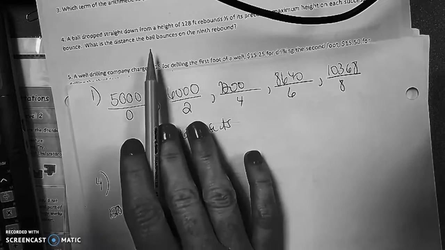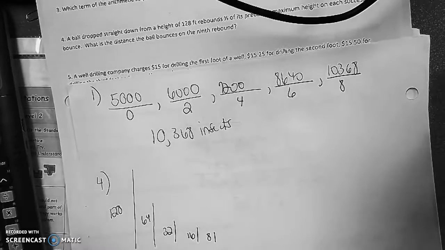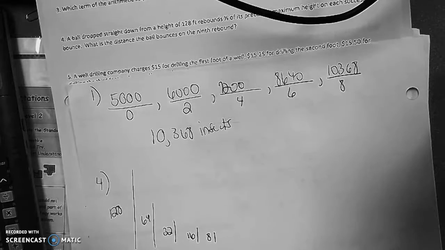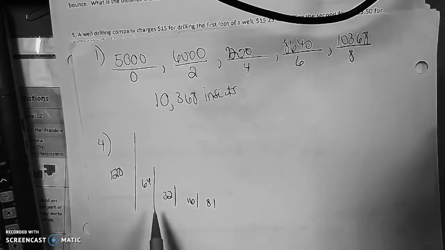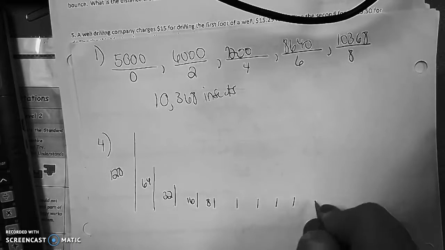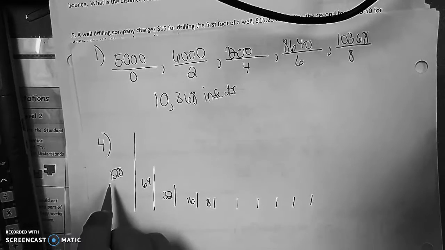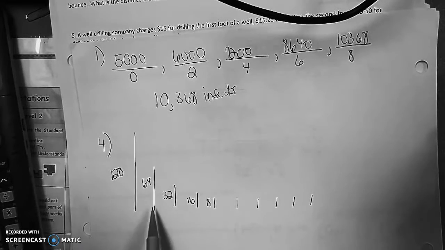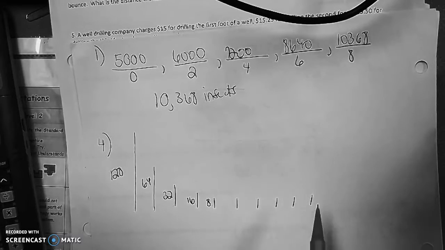Now, if you want to find out about the 9th rebound, you certainly could do that. But here's the tricky part. 128 is not the first rebound. The first rebound is actually 64. Okay? So you have to consider that. If you were to use 128, which term would the 9th rebound be? Okay, and if you need to, you can certainly draw this out. Rebound 1, 2, 3, 4, 5, 6, 7, 8, rebound 9. So if you use 128, you'll need to find the 1, 2, 3, 4, 5, 6, 7, 8, 9, 10th term.